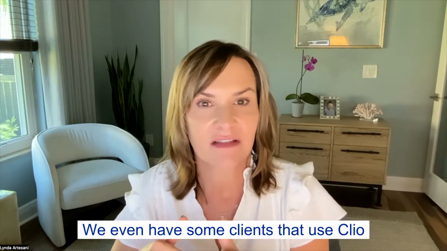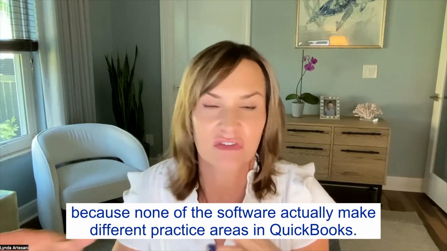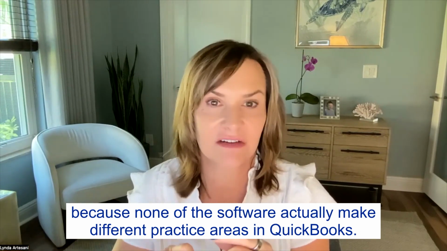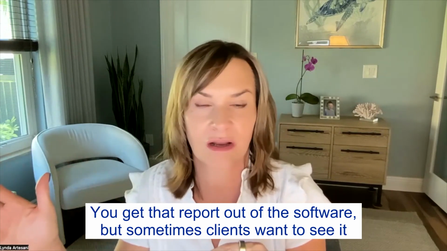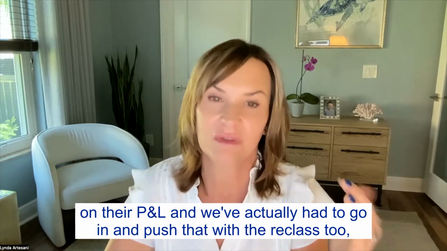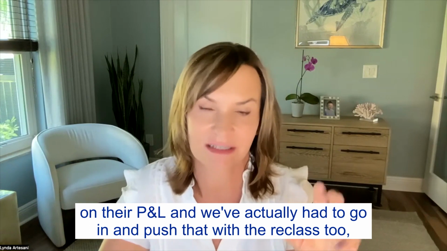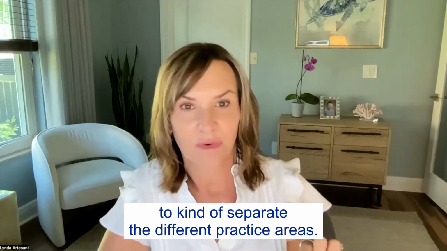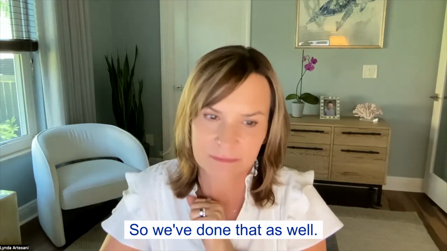We even have some clients that use Clio, because none of the software actually make different practice areas in QuickBooks. You get that report out of the software. But sometimes clients want to see it on their P&L, and we've actually had to go in and push that with the reclass tool to kind of separate the different practice areas. So we've done that as well.